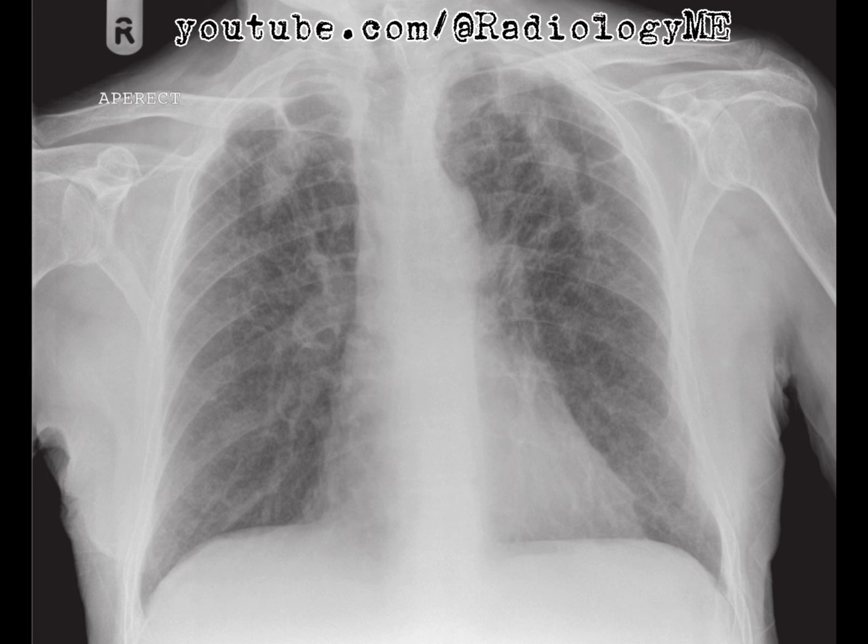The shadowing isn't scattered. There are elongated opacities that stretch out in these zones, and each of them measures several centimeters in length. These opacities don't show cavitation, which is important to note because cavitation could lead us down a different diagnostic path. They're also not typical for simple pulmonary scarring, which rules out a few conditions we might otherwise consider.